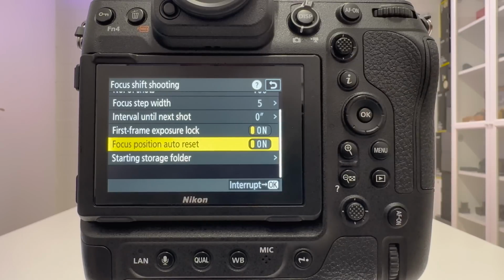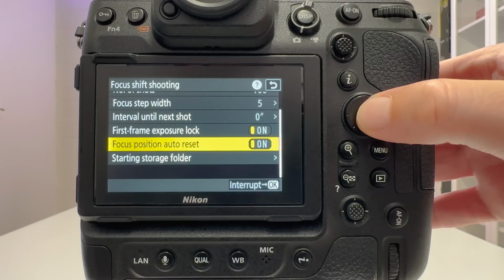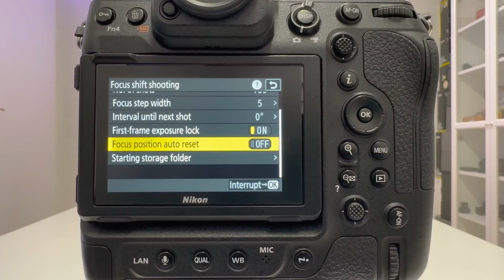And what it means is when on is selected, after you have shot the sequence, which is automatically done by the camera, and also the focus is shifted automatically by the camera, then the focus returns to the starting position. So if you want to start all over again, you don't have to refocus. It just finds where you started with your first sharp image and where the focus was sitting in the first frame of the sequence. When you have selected off here, then the focus remains fixed at the position where you had the final frame in the focus bracketing sequence.